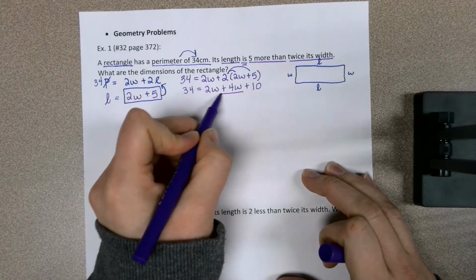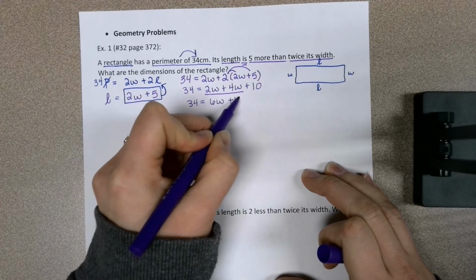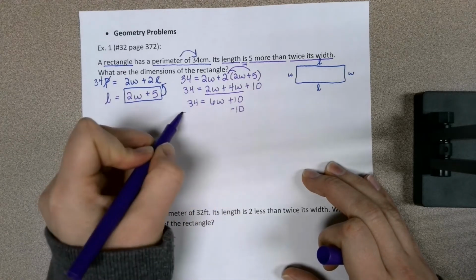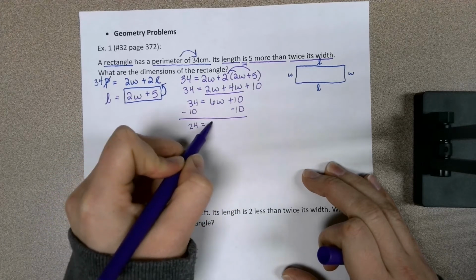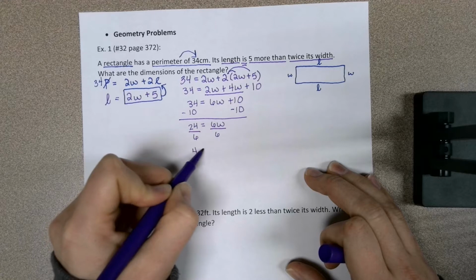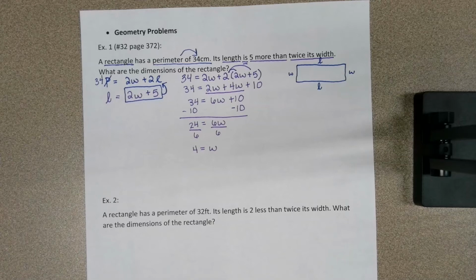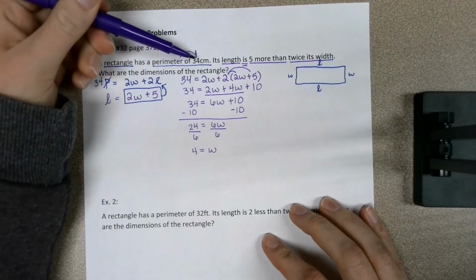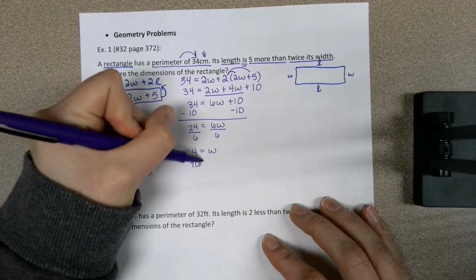Now we have like terms that we can combine, so we can say that it's 34 is equal to 6w plus 10. From there, we can get our constants on the same side, so we subtract 10, which leaves us with 24 is equal to 6w divided by 6, and we get 4 is equal to w. So we know that the width, in this case, we're talking in terms of centimeters, is going to be 4 centimeters for the width.